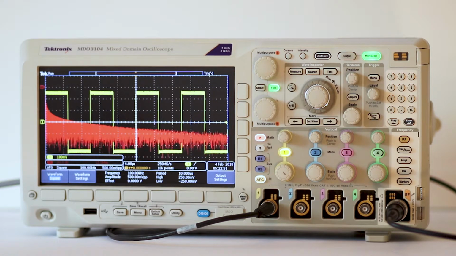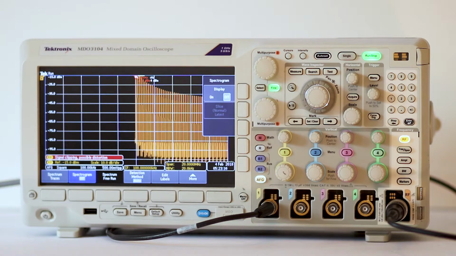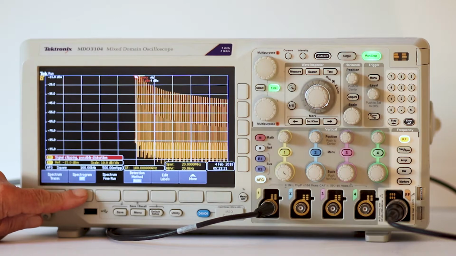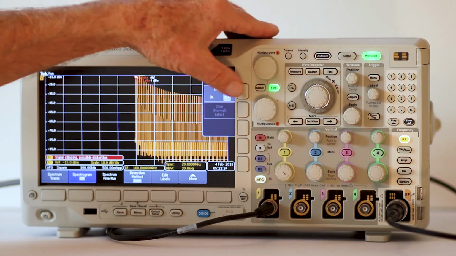Now we'll define the x and y axes in still another way, displaying the same square wave signal as a spectrogram. To do this, we press the RF button, bringing up the menu. Then we press the soft key adjacent to spectrogram. This opens up the spectrogram menu. The top soft key toggles spectrogram on and off.